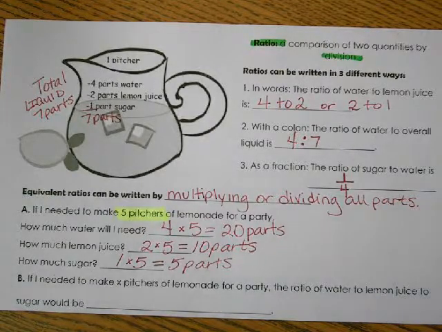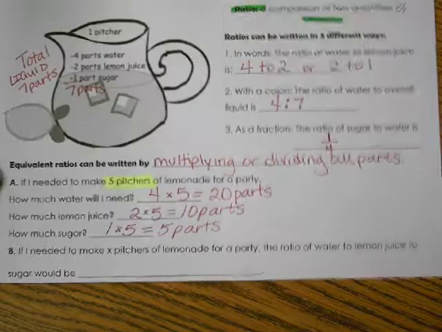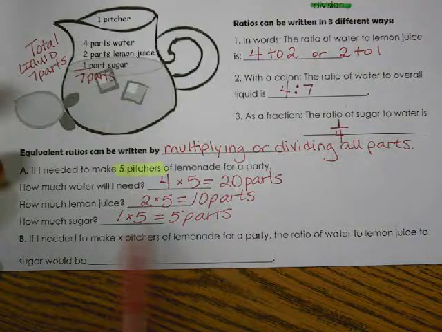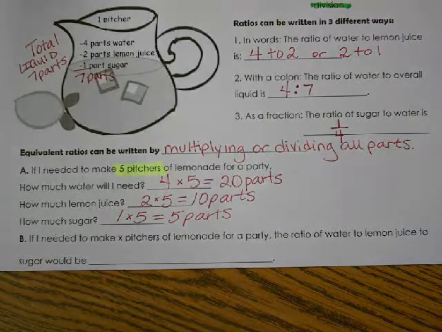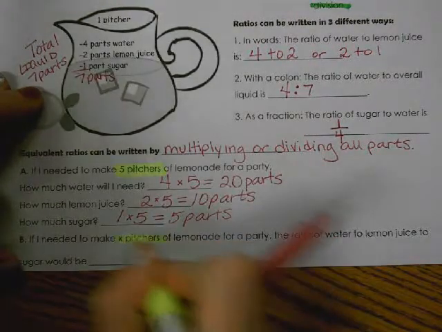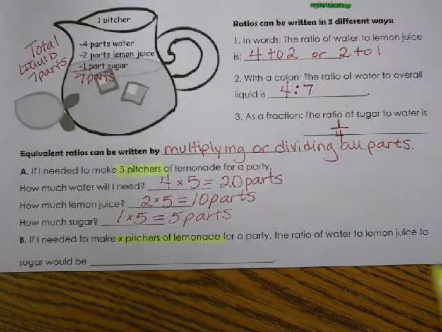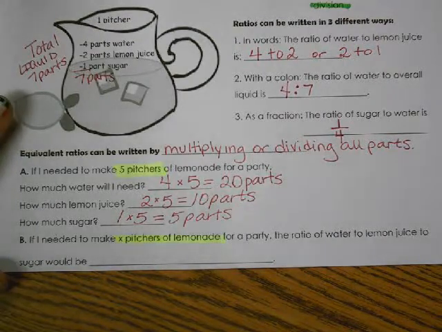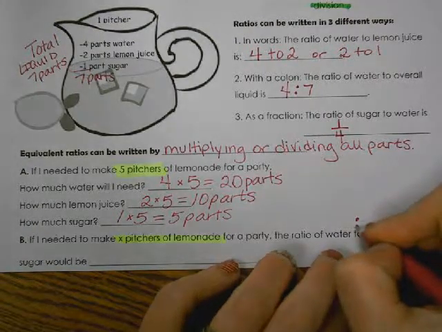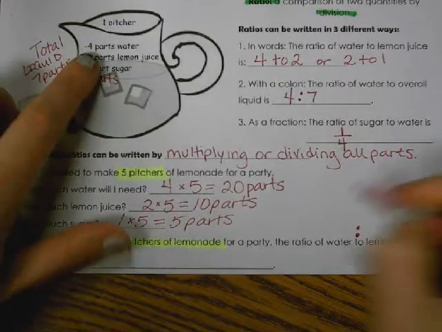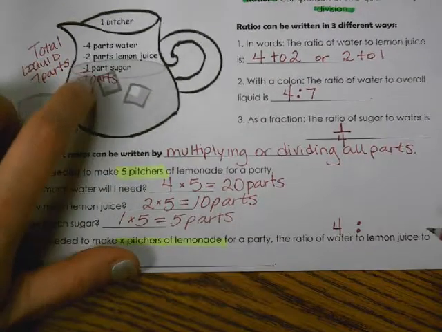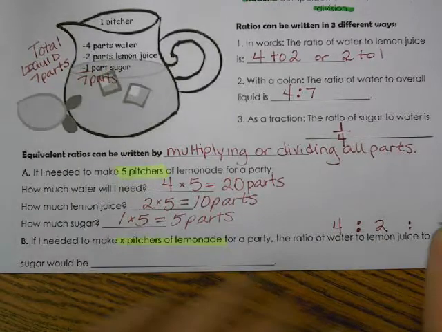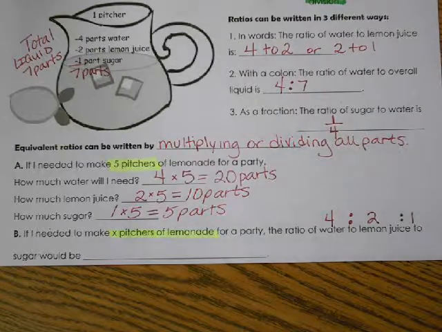So, the last thing we need to look at is what happens if I don't know how many pitchers of lemonade I'm going to make, but I know that I can represent it by X. So it says, if I needed to make X pitchers of lemonade for a party, what is the ratio of water to lemon juice to sugar? Now, when you see the word "to," you think colon. So right now, it's 4 parts water to 2 parts lemon juice to 1 part sugar. That's what we are at right now.